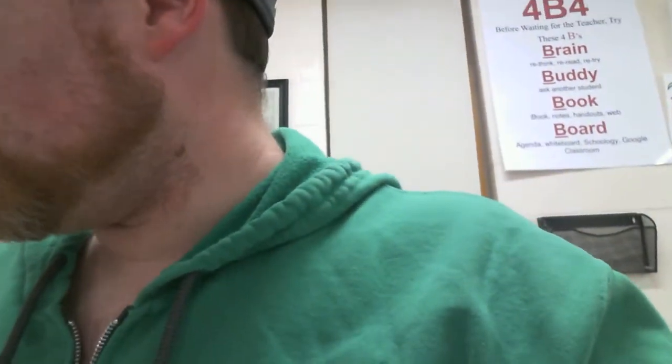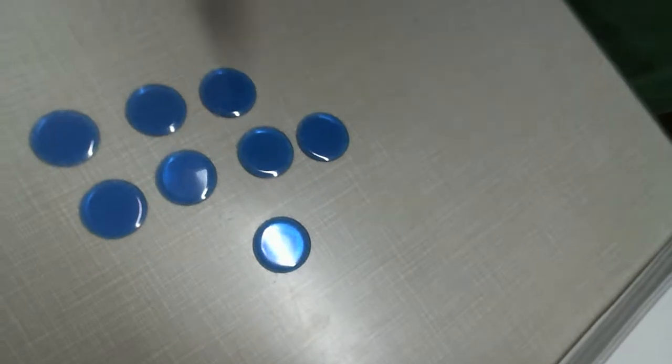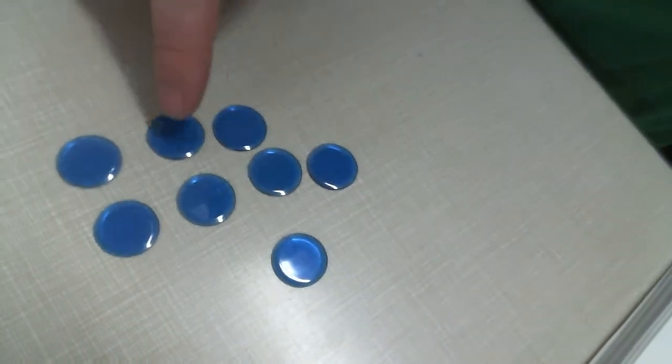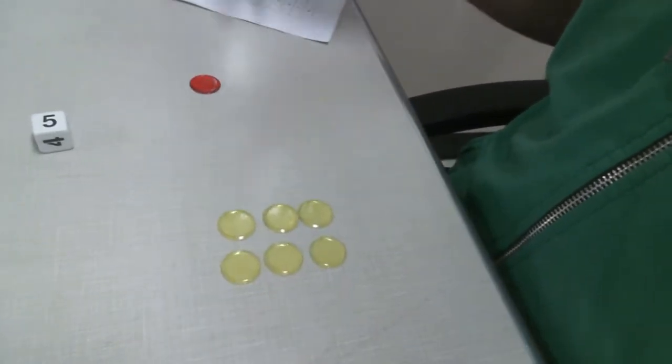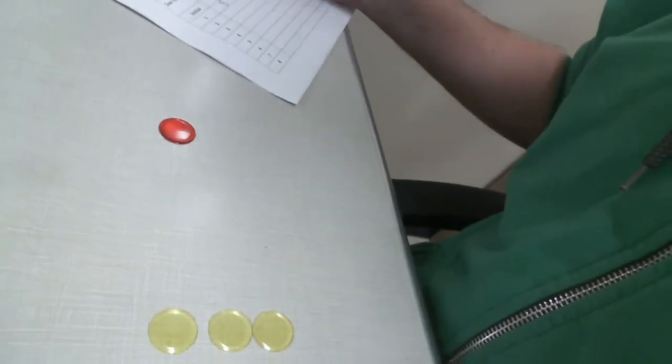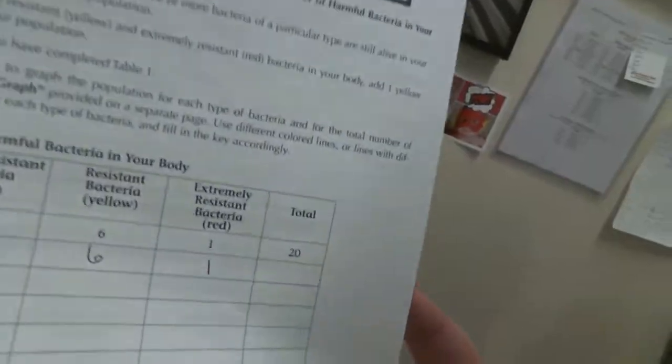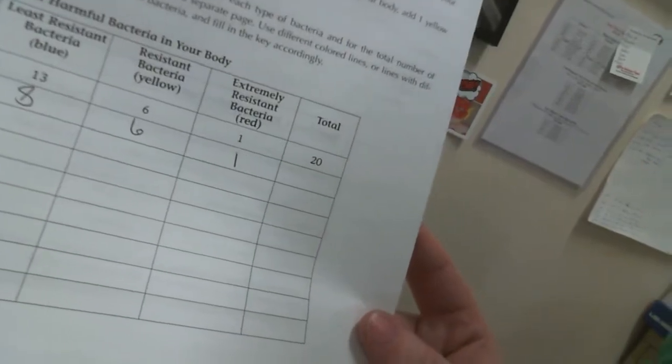So you then will chart how many bacteria are left after taking your antibiotics. So for our blues here, now we would have 1, 2, 3, 4, 5, 6, 7, 8 blues. We would have still 6 yellows because we didn't touch those because we killed the blue ones all first. And we have 1 red still. When we put that into our chart here, we just add them up to get our totals.